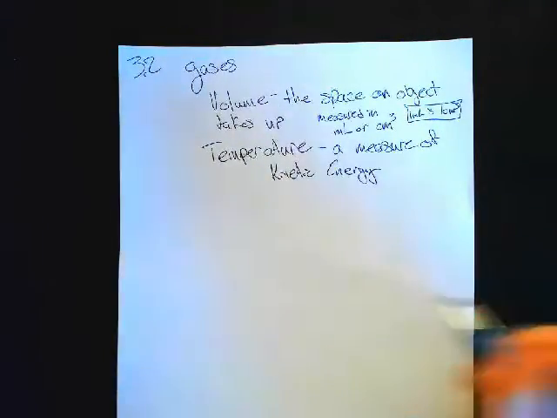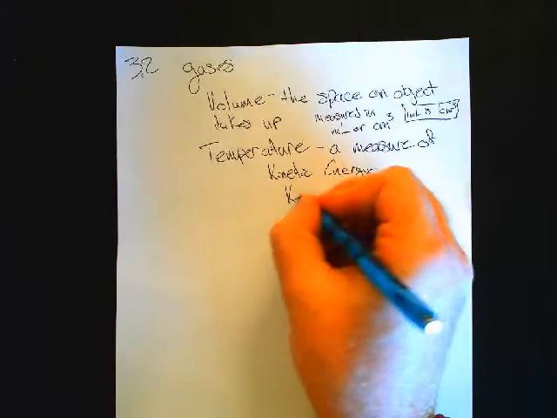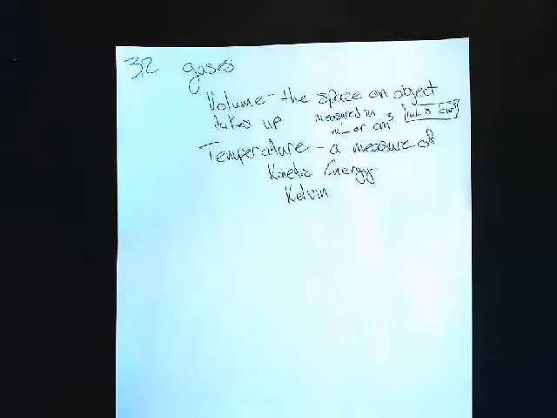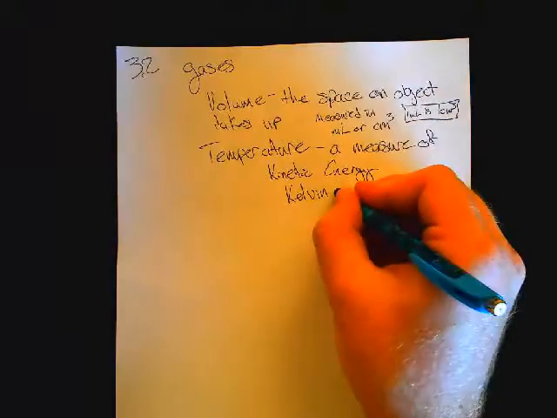Okay? For temperature, we're typically going to measure this in Kelvin. Kind of similar to degrees Fahrenheit or degrees Celsius, but Kelvin is the SI unit for temperature.